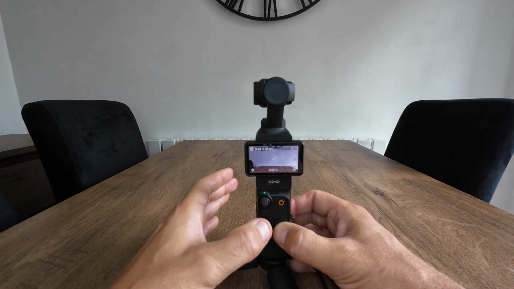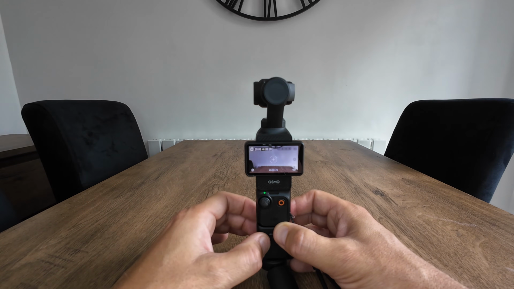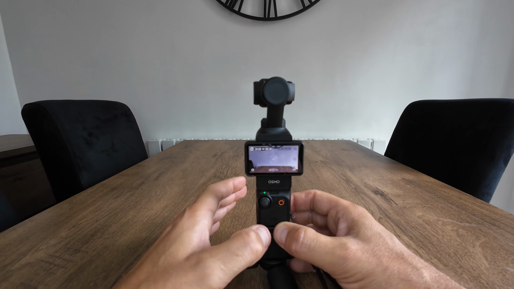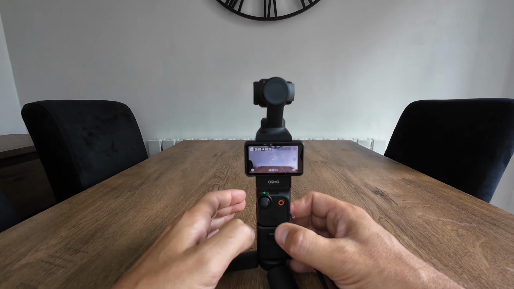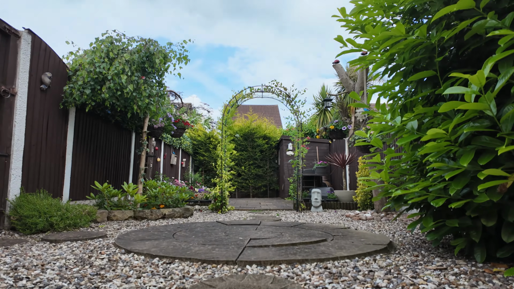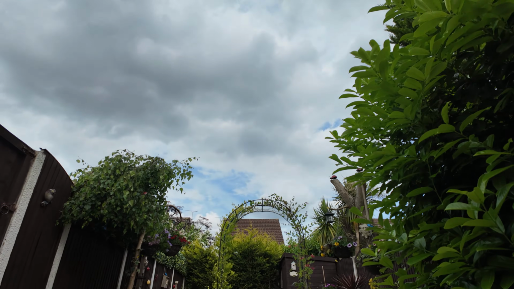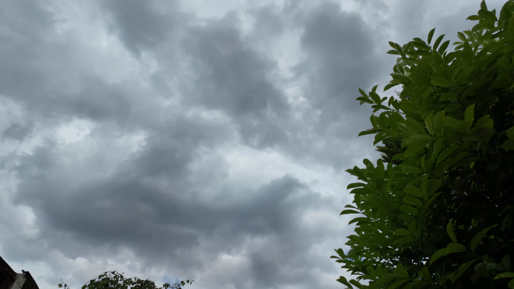So that's why I always stick to 2 waypoints, as you've got more control over the motion lapse, whether it be diagonal to diagonal, up or down, or left to right. So you can just choose which direction you want there.